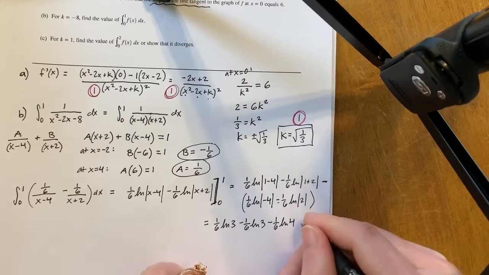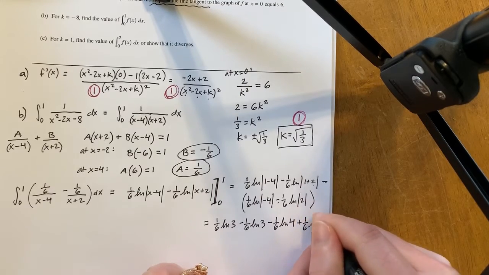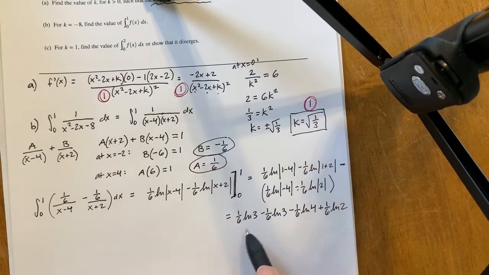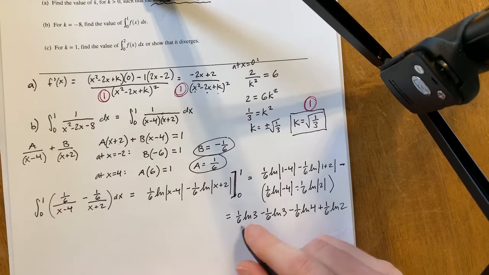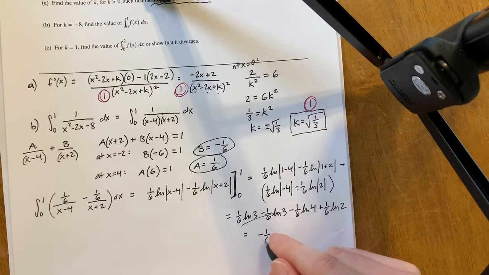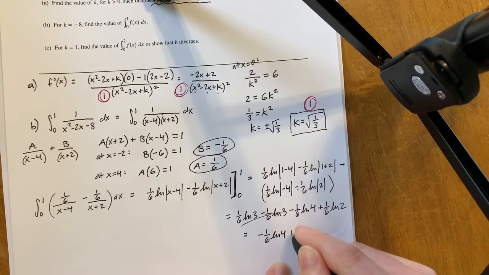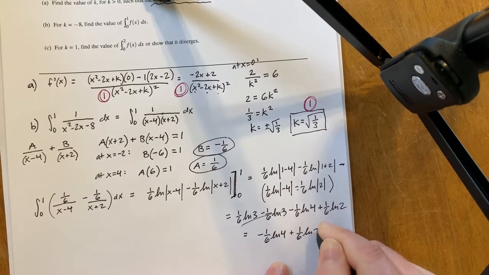Minus minus, so that'll be plus 1/6 ln of 2. Now, this does simplify down a little bit because look, we got 1/6 ln 3 minus 1/6 ln 3. So I'm actually just going to be left with the rest of the stuff. So negative 1/6 ln 4 plus 1/6 ln 2.